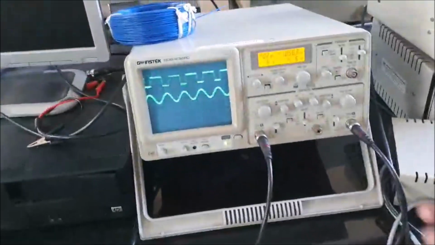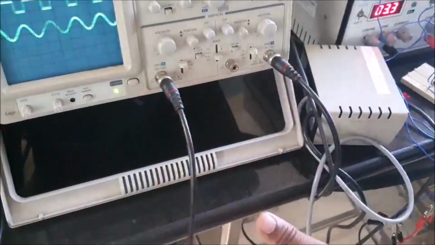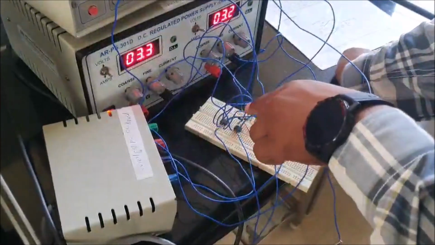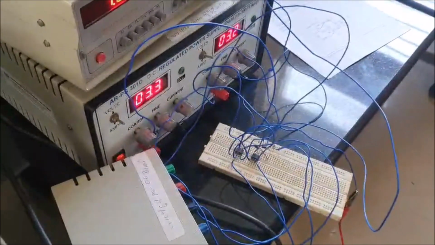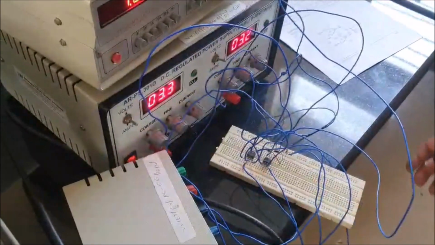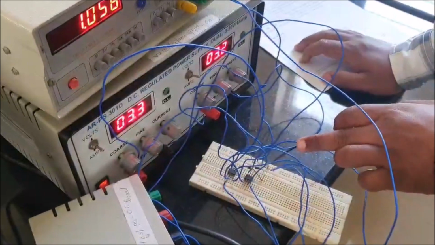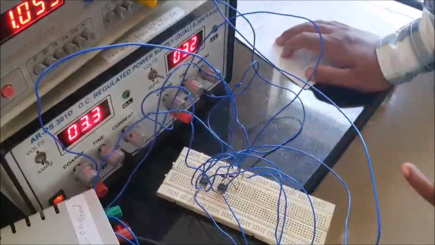So after that, these are the two channels of the CRO. Channel 1 positive is connected to the 6th pin of the first op-amp. See here, this is the first op-amp. What I have done is the positive terminal of channel 1 is connected to the 6th pin. The negative terminal of channel 1 is grounded, which means it is connected to the 4th column in the breadboard.